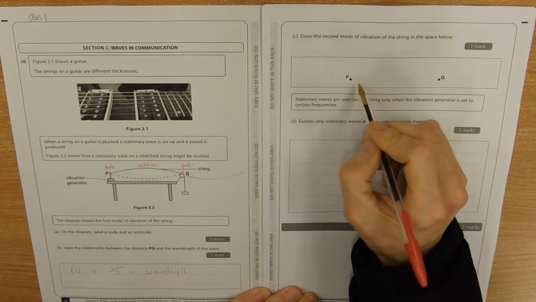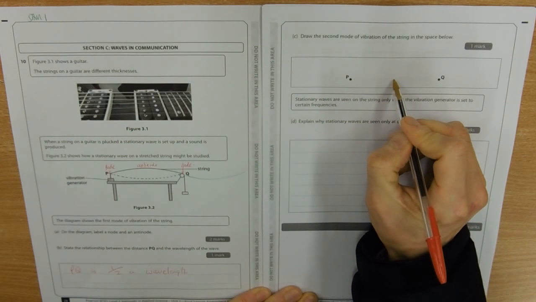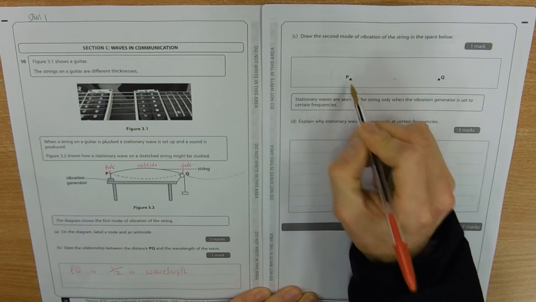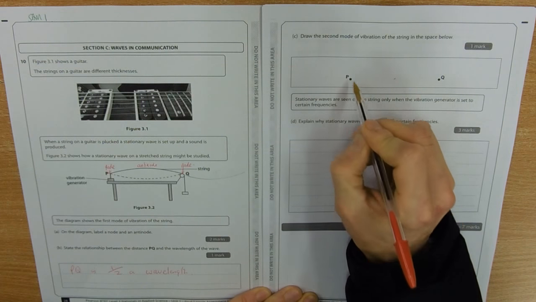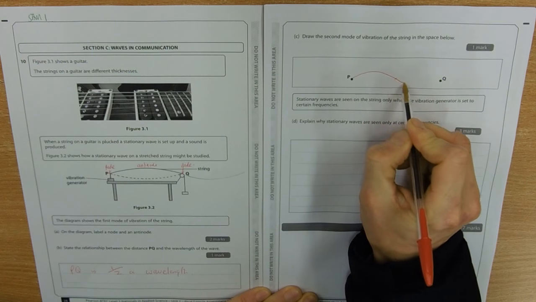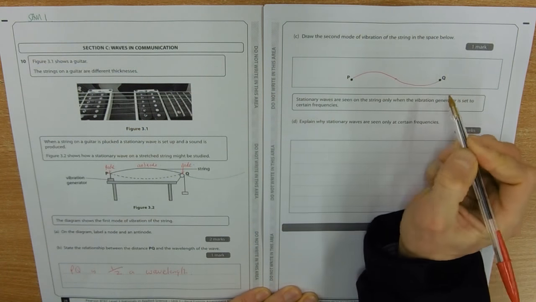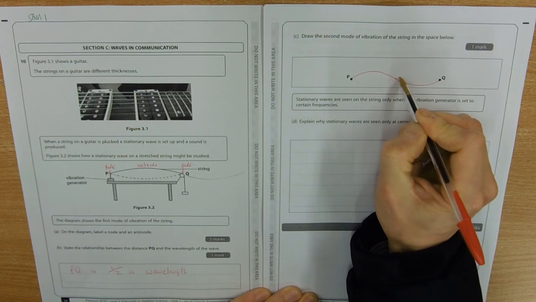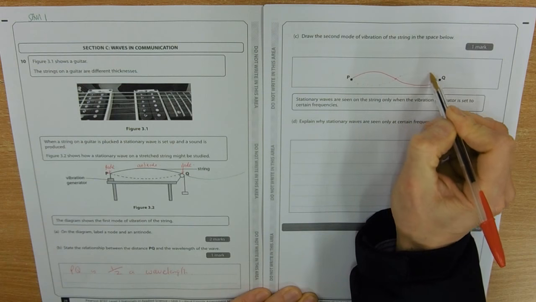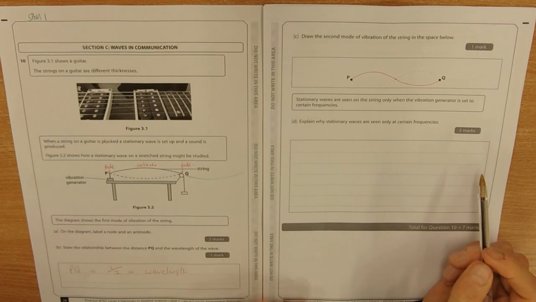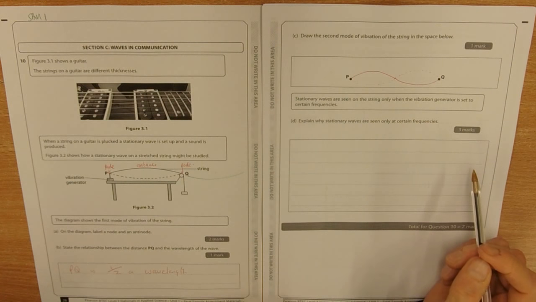So this would have another node in the middle, and so this would go up to the middle again, down to the middle again, and that would vibrate like that. So another pretty straightforward 1 mark. You've learnt all these diagrams.